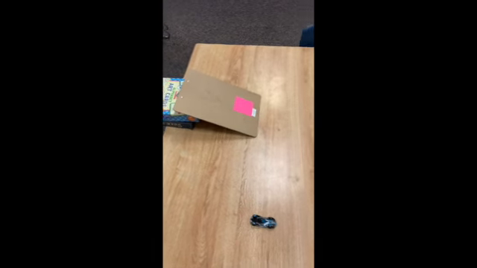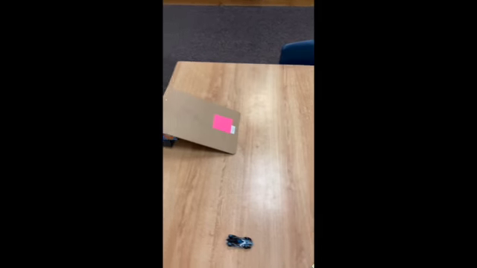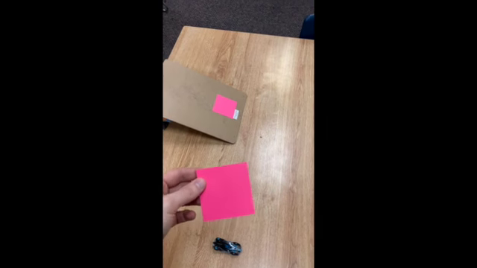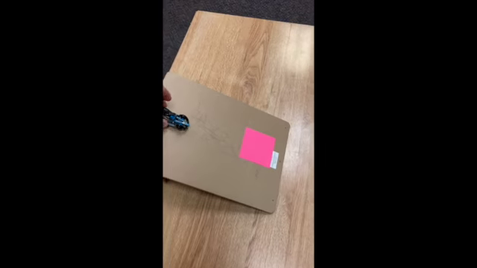So this is the smooth surface that I set up, and we're going to do 3 runs, hoping it doesn't go off the table. I'm going to take one of my pink sticky notes and put it where the car ends up so that I can track the distance of the car. So let's do 3 runs.